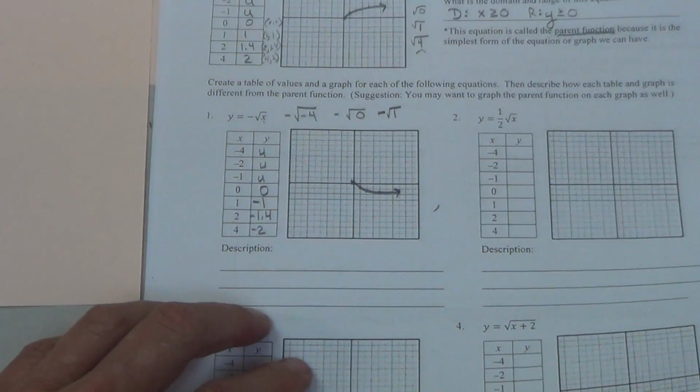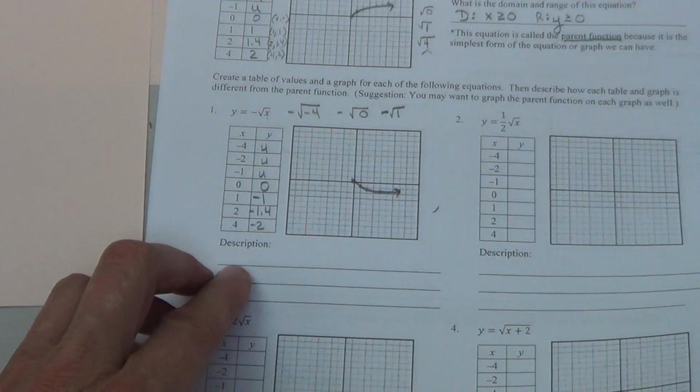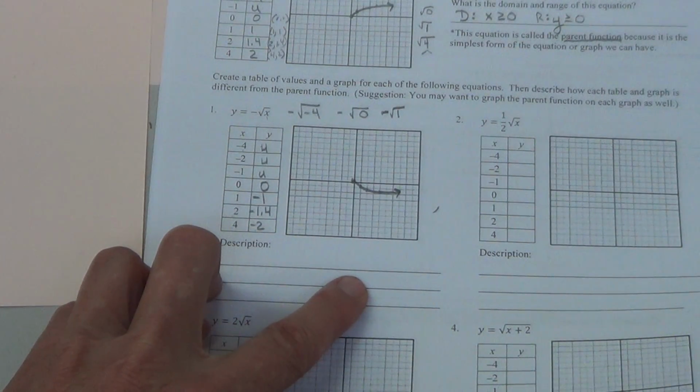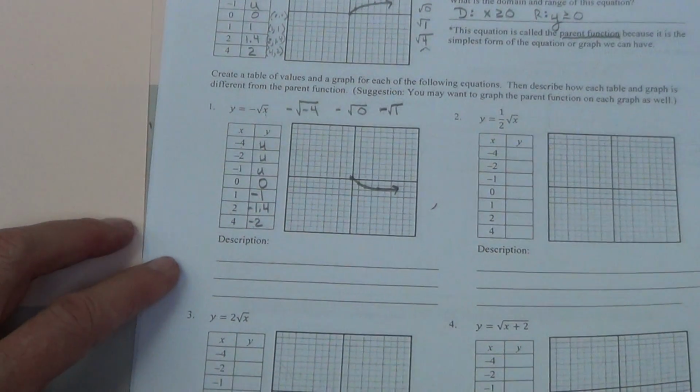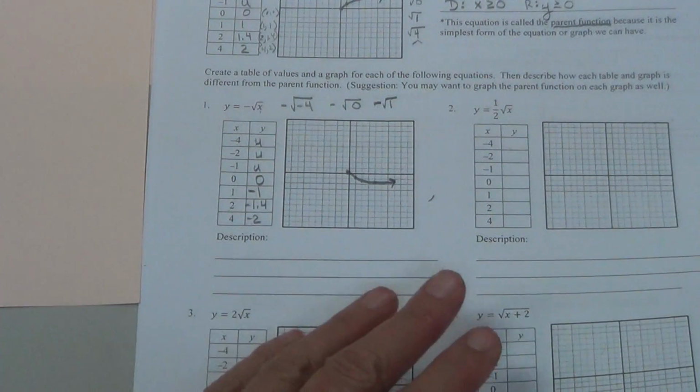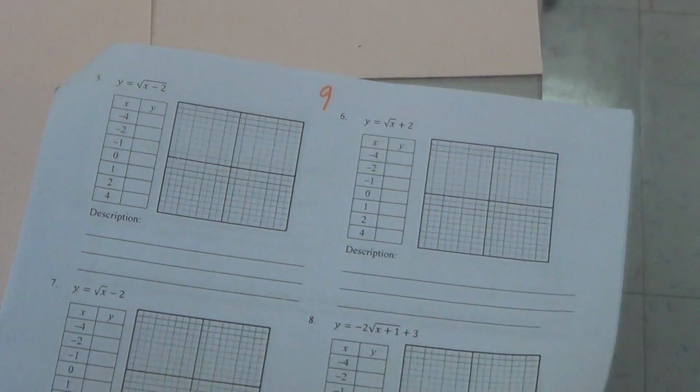So being a reflection, now right here you would type or print reflection over the x-axis. You need to write that down in your notes. Pause the video and write it. Okay, now we go on to the next page.